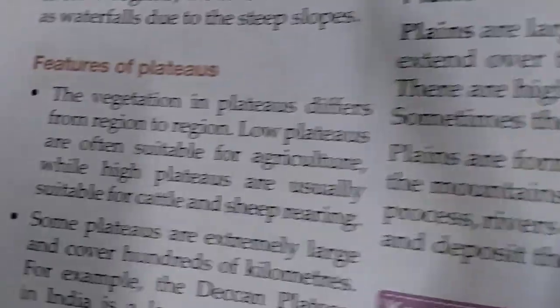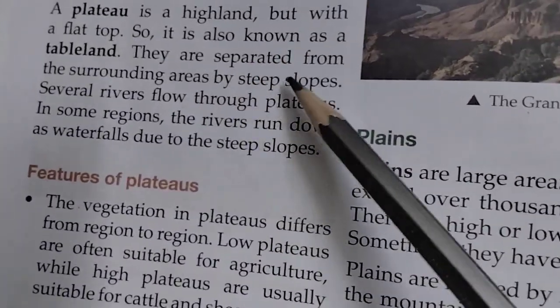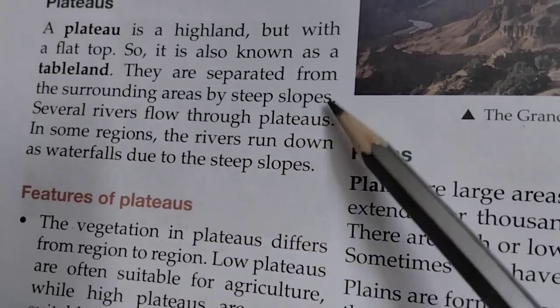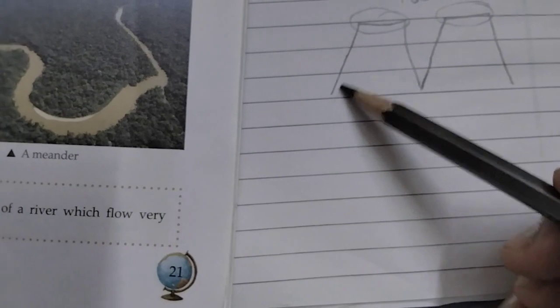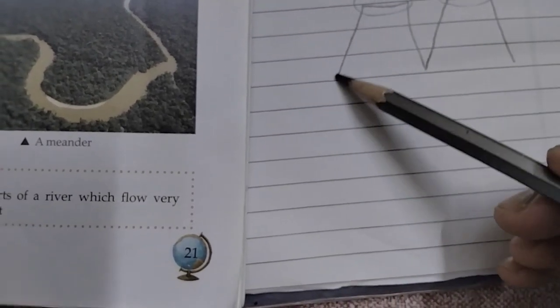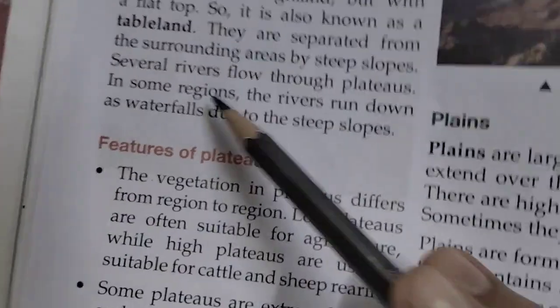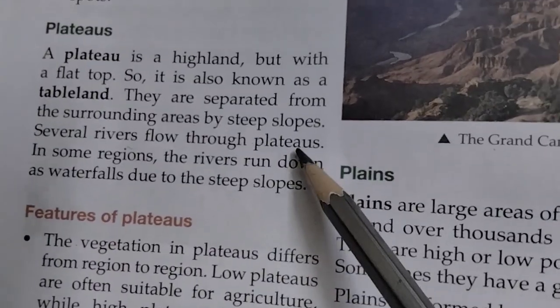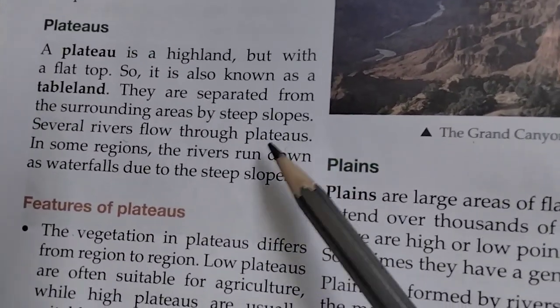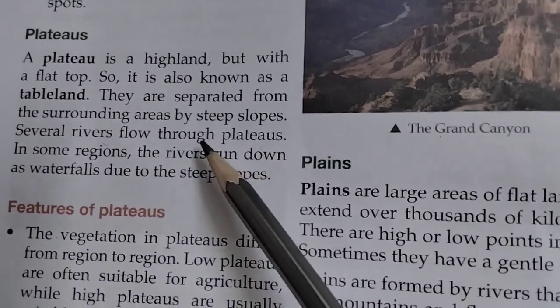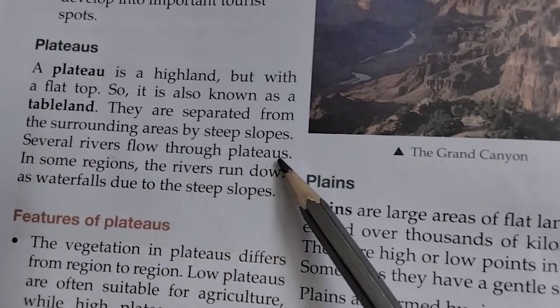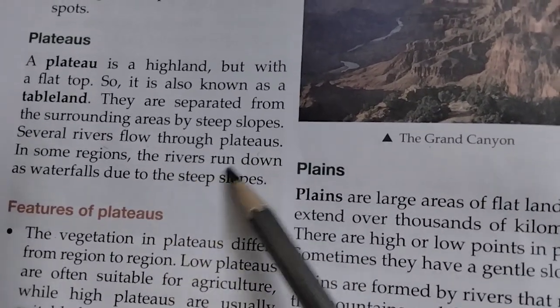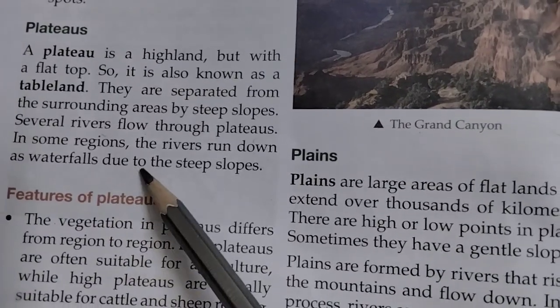Now see, they are separated from the surrounding area by steep slopes. Already told you they are highlands, but they also have steep slopes as the mountains have. Fine. Several rivers flow through the plateaus. As rivers start from the mountains, rivers also flow in the plateaus. In some regions, the rivers run down as waterfalls due to the steep slopes.